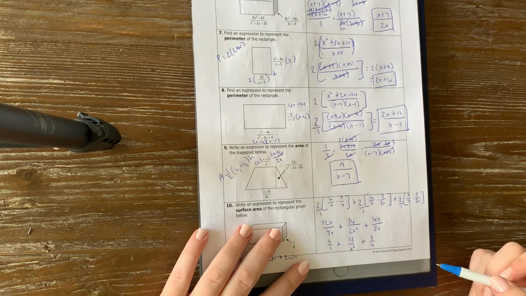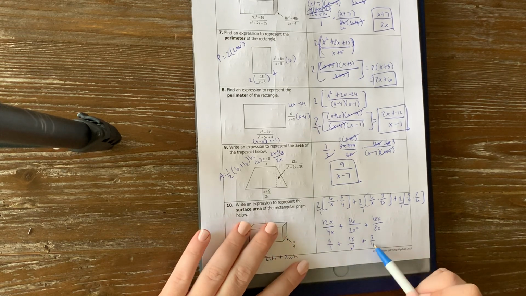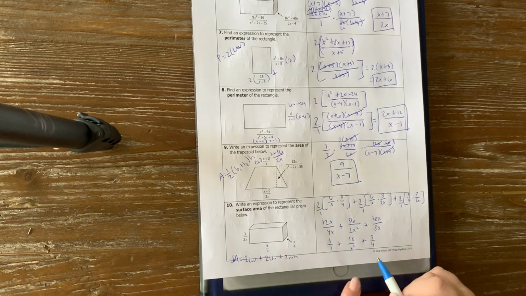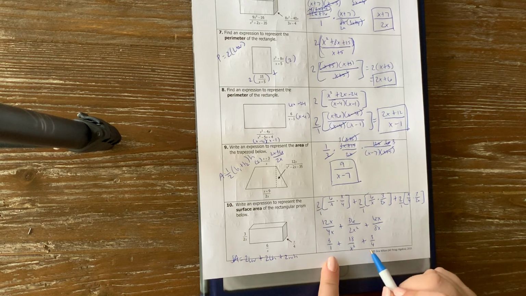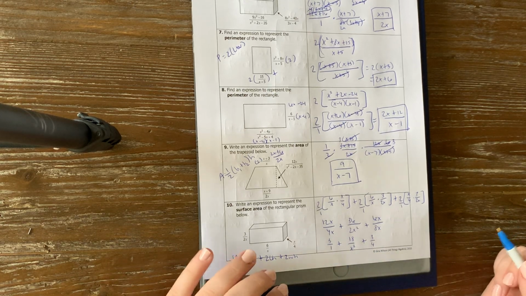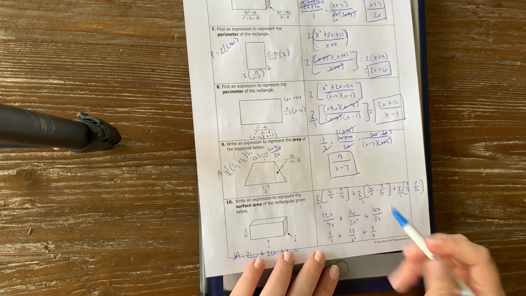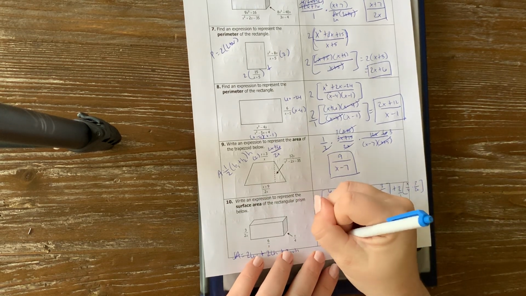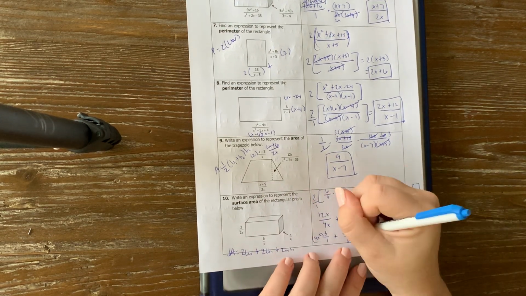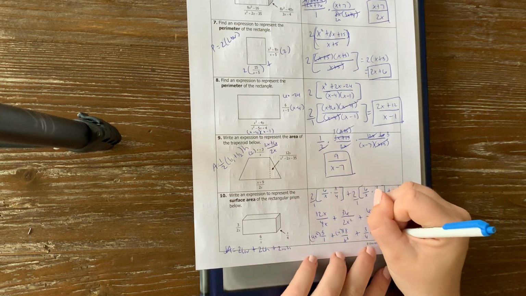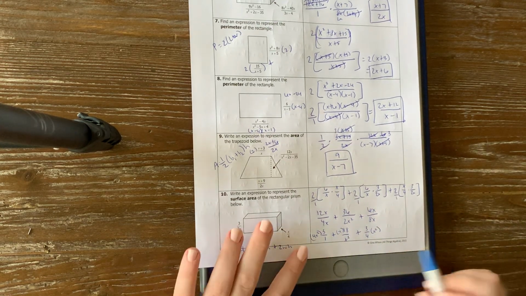Okay, so now that makes it easier for us to be able to see what our common base needs to be. Really, you're just multiplying all of them together, so it's going to be a 4x squared is what our base needs to be. Okay, so this one you need to multiply the whole thing times the 4x squared. This one we need to multiply times a 4, and this one we need to multiply times an x squared.